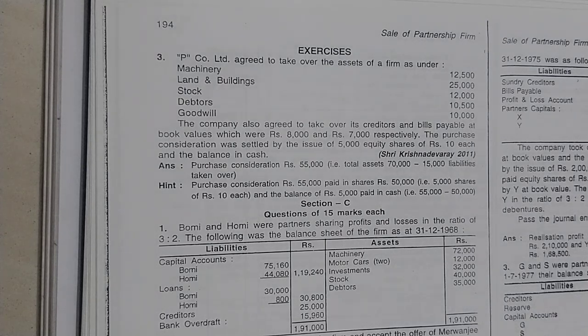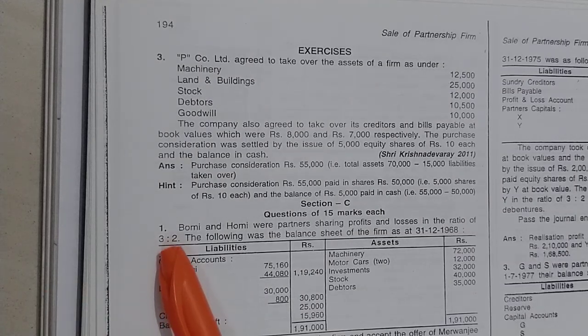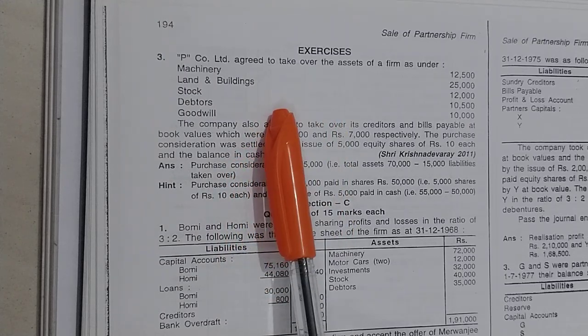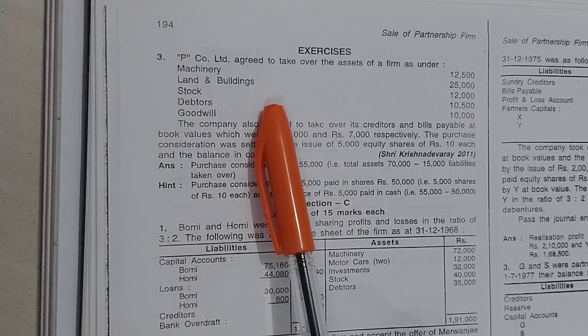Hello guys, today we shall be starting with the problems in our module 2, that is sale of partnership firm or conversion of partnership firm. So first let us look into how to calculate purchase consideration. I have told you purchase consideration can be calculated in two ways. One is the net assets method and the other is the net payment method.